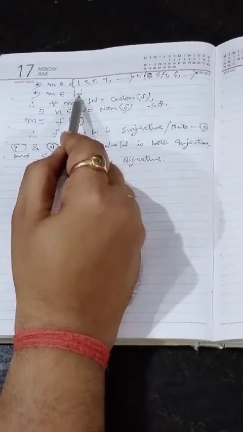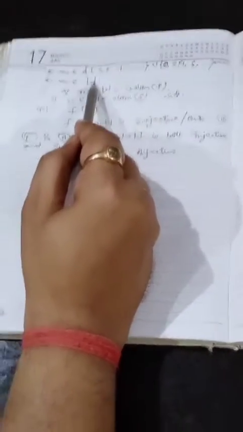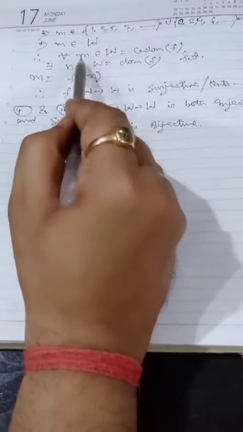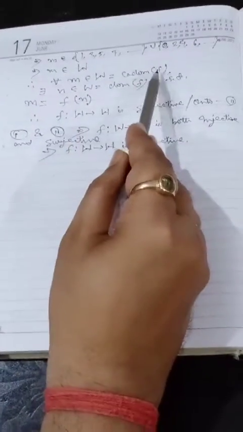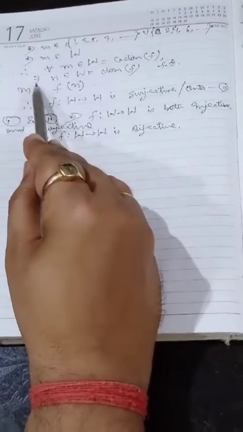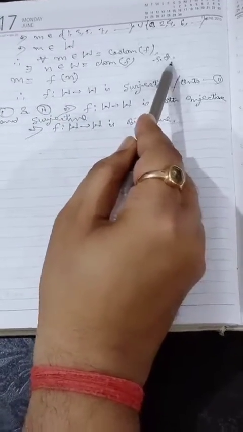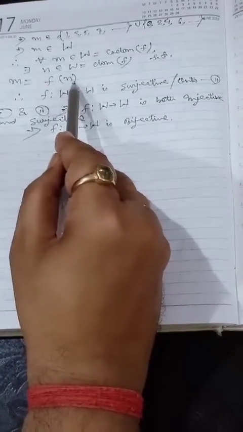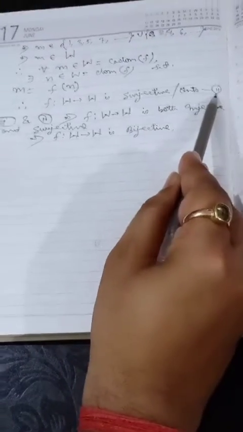So randomly we had taken one member of the codomain of the function with respect to which we were getting an element n in the domain of the function. So this thing is showing what? That our function f(n) is surjective. Means that here this statement holds that for all m belonging to capital W, which is the codomain of f, there exists small n belonging to capital W, which is the domain of f, such that small m is equal to f(n). So therefore f from W to W is a surjective or onto function. This is result number 2nd.